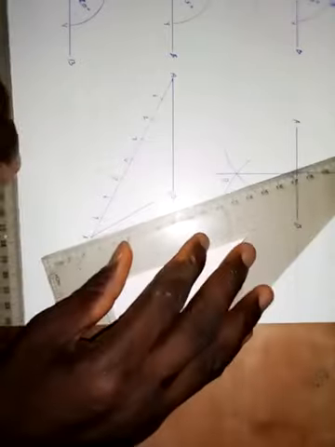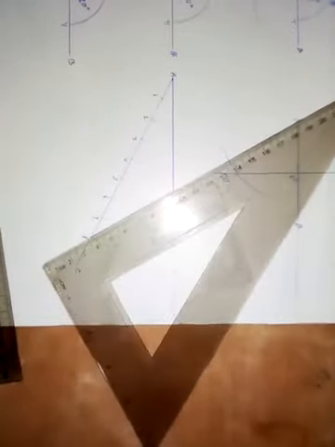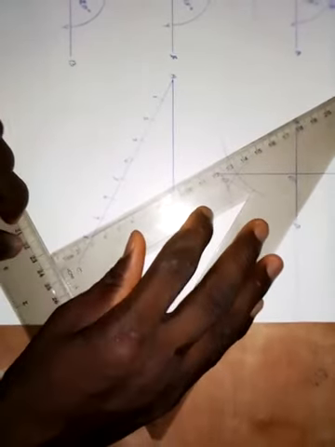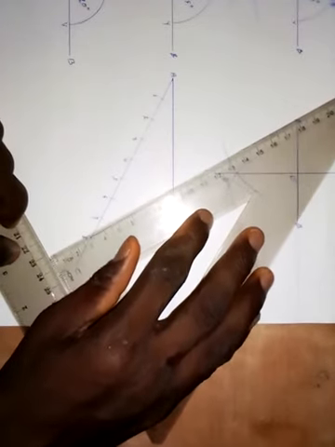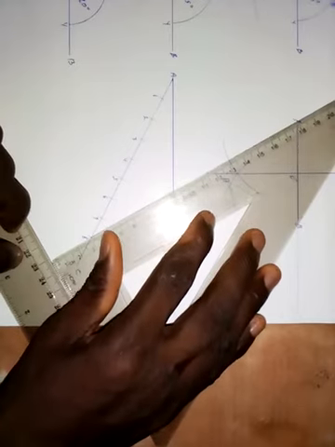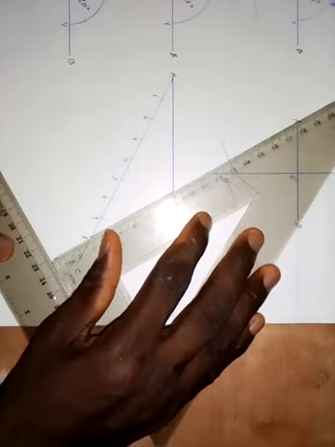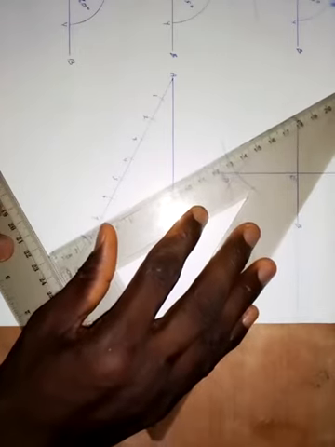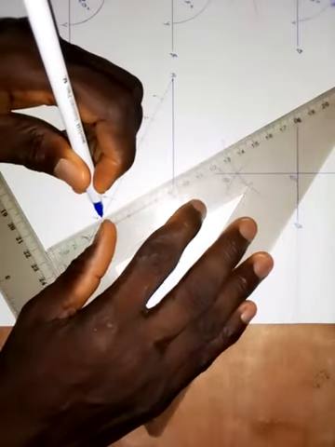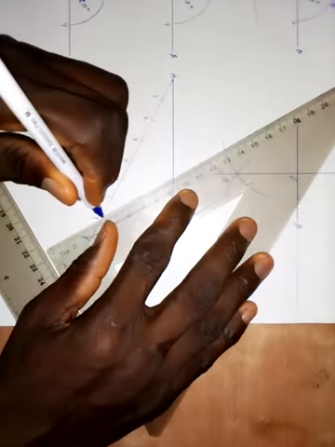So to draw the parallel lines, set your set square along this line, and you support it with your ruler. Set it along this line, and you support the set square. You can see I am doing my own. Support it with your ruler, and you move the set square to the next point. Be very careful. Move the set square to the next point and draw a line like this.